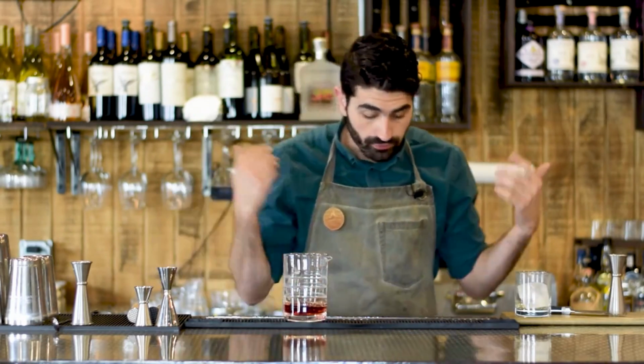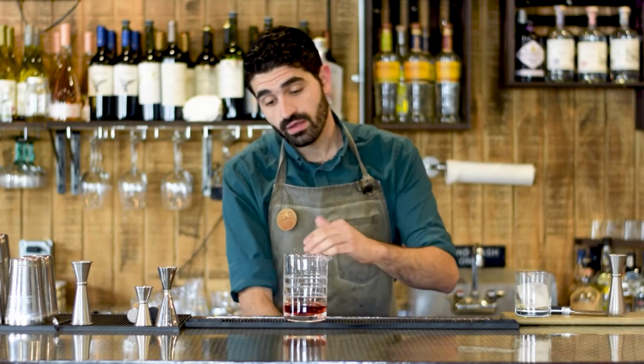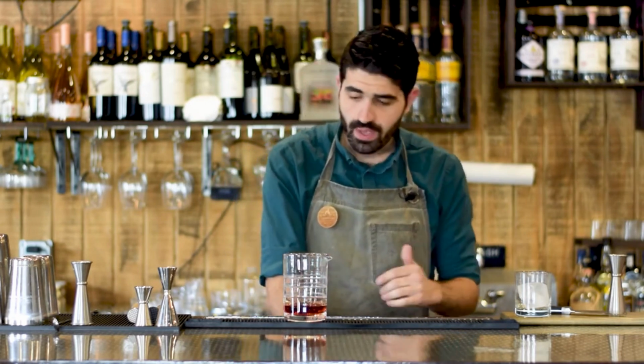So we've got all of our ingredients in here. We are going to fill up our mixing glass with ice almost all the way to the top. We want as much ice making as much contact with this cocktail as possible to be able to dilute it.